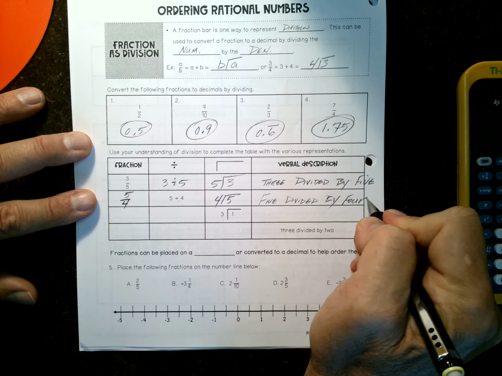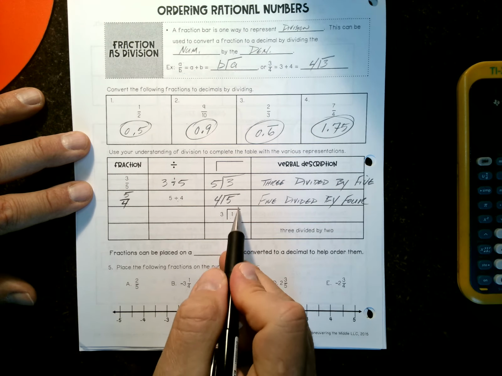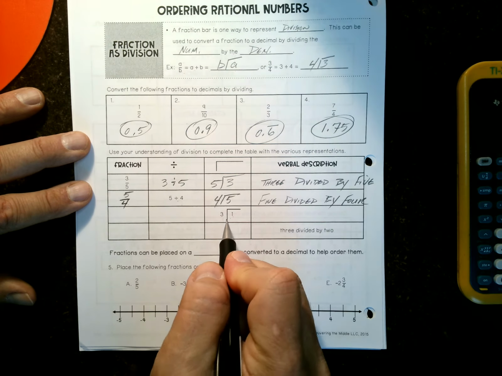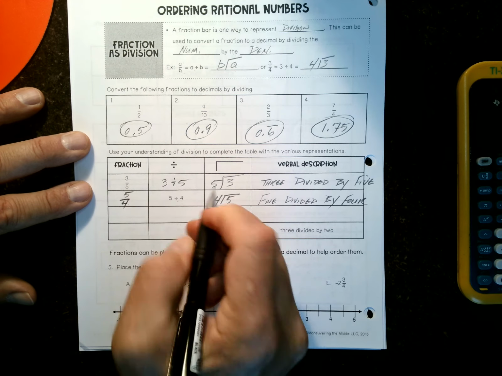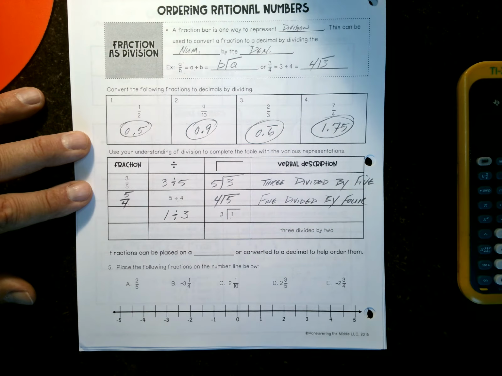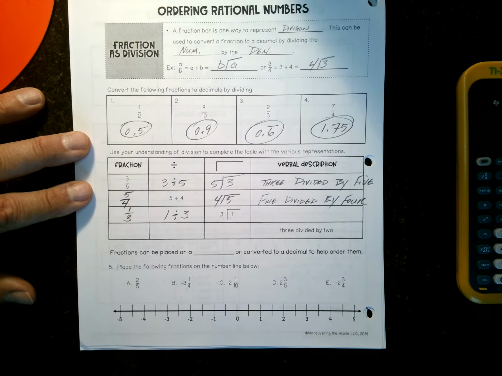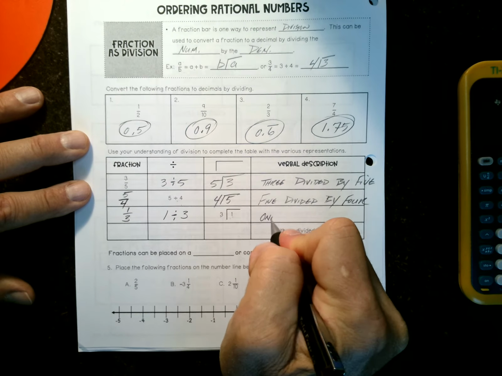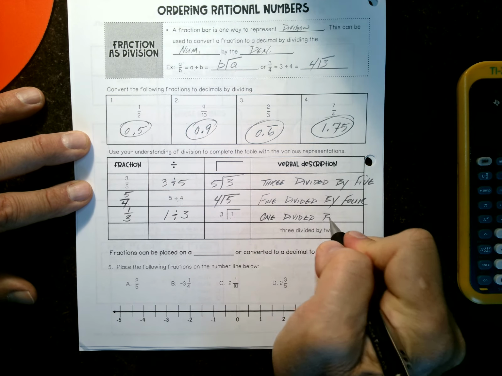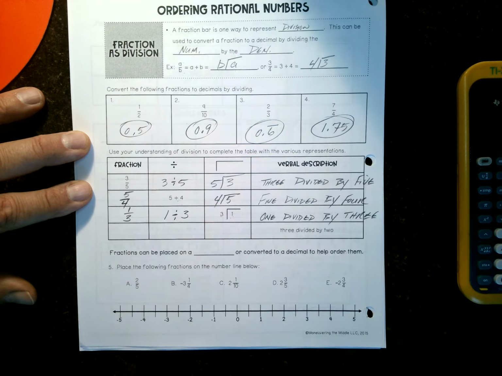Okay. All right. So now we're going to go and start with the division problem setup. And this is read 1 divided by 3. So it's 1 divided by 3. And that is 1 over 3 or 1/3, right? Okay.